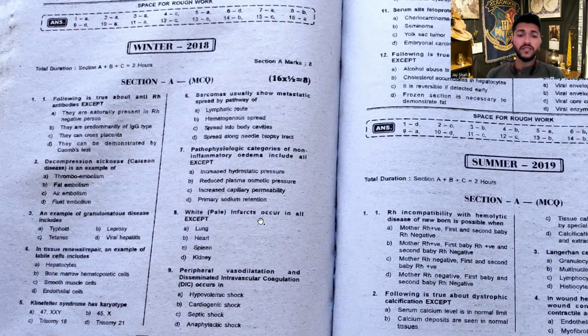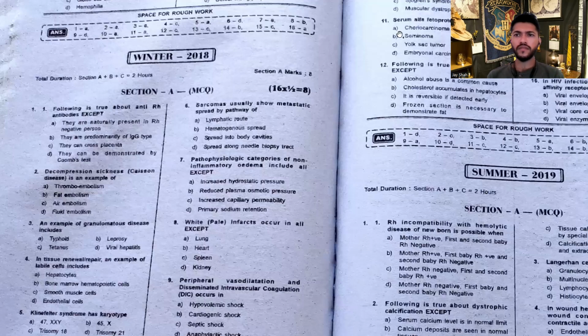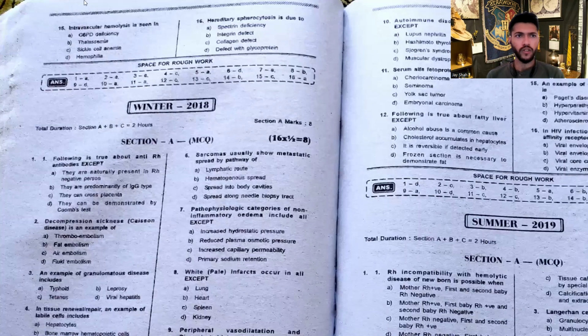White or pale infarcts are generally seen in what? Kidney, spleen, heart, except lung. Peripheral vasodilation and DIC are commonly seen in septic shock. And if septic is not given, you will go for amniotic fluid embolism.